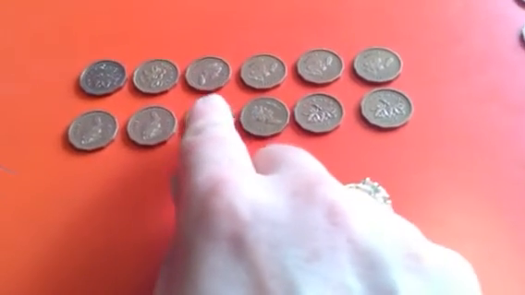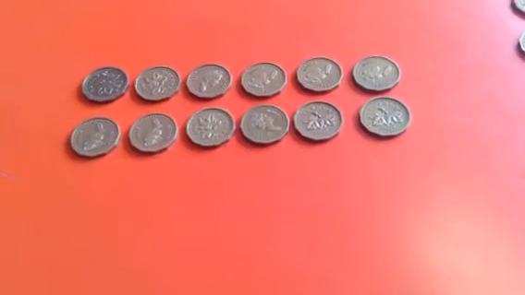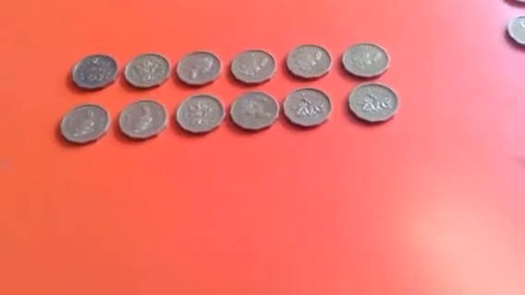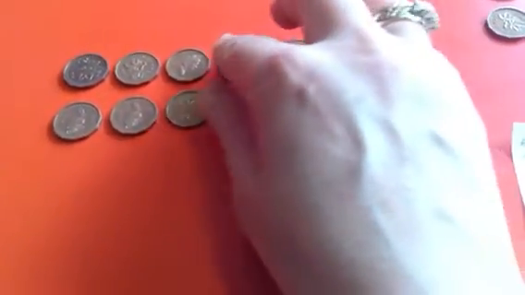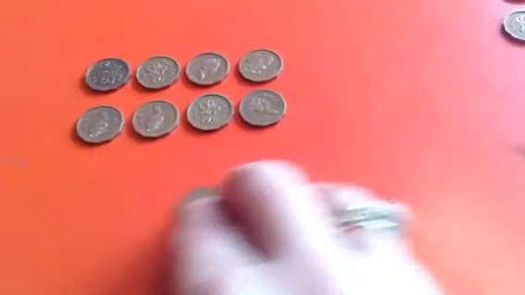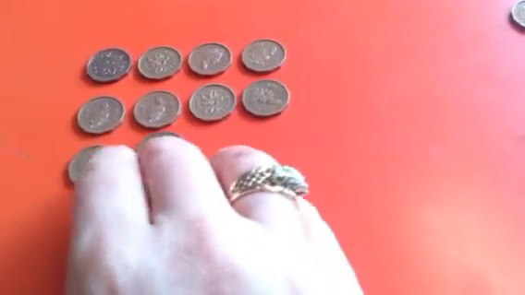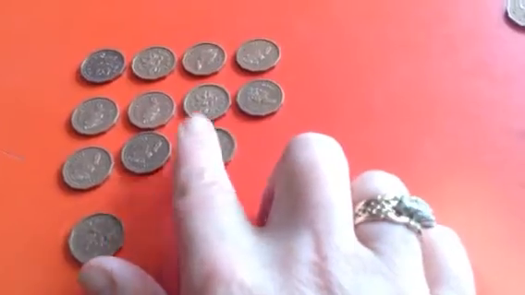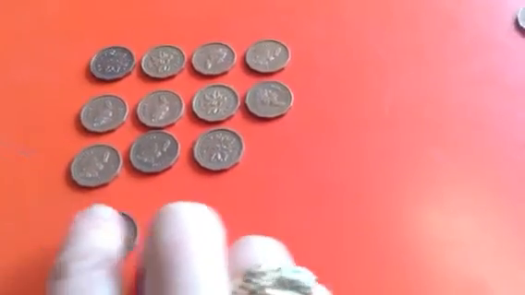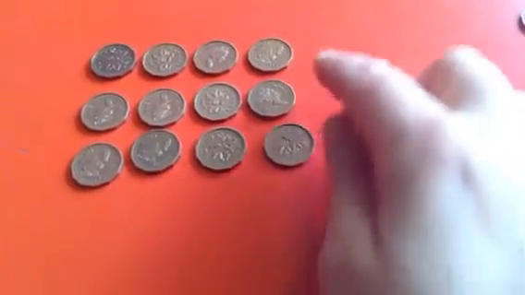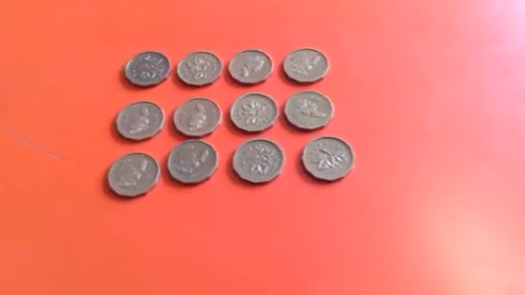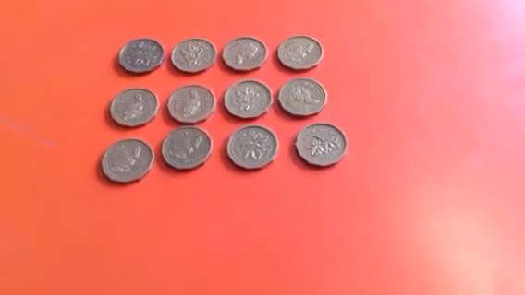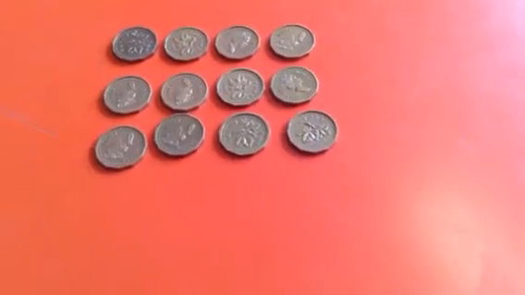I can make 3 multiplied by 4, which equals 12, so I can have 3 groups of 4. So there's 1, 2, 3 groups of 4. And you can think about what other fact family I can make from this single array.